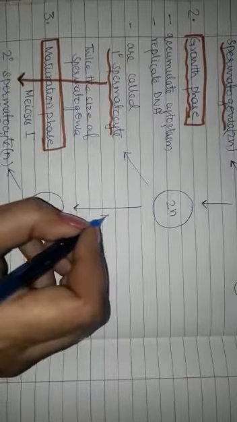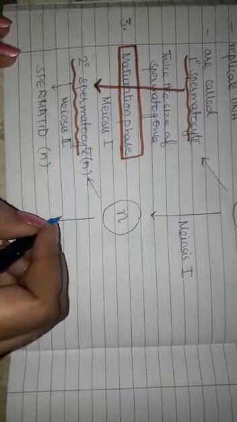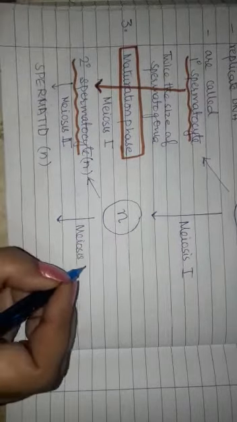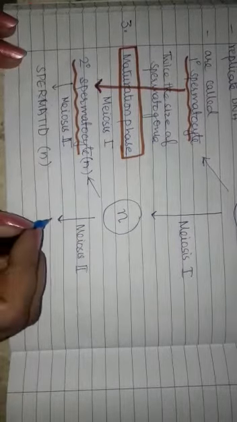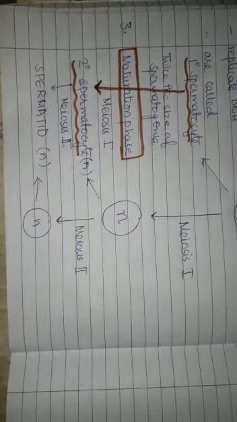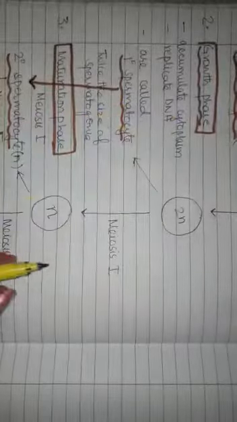This is after meiosis 1. And these secondary spermatocyte undergo meiosis 2 and they form spermatid. They are converted into the spermatid. These are the three phases in formation of spermatid: multiplication phase, growth phase, and the maturation phase.